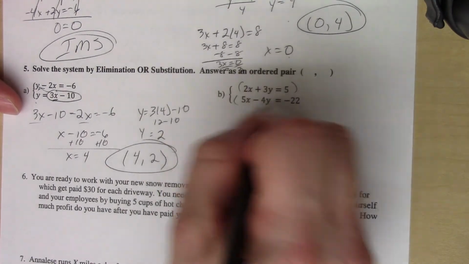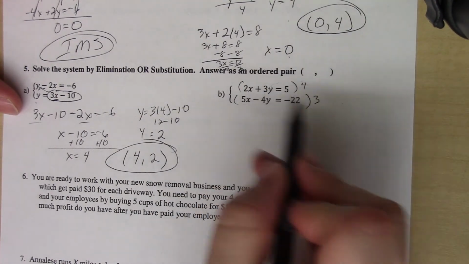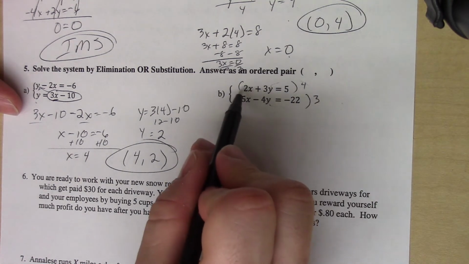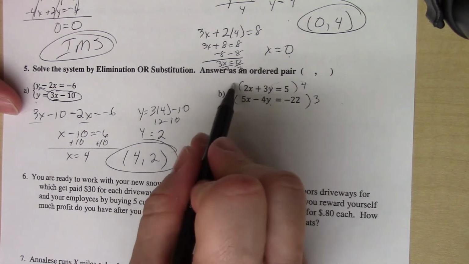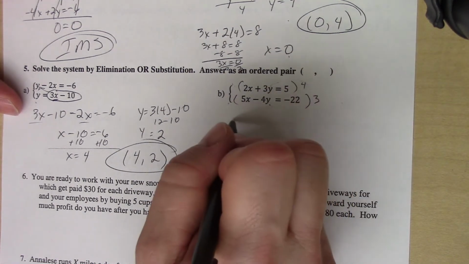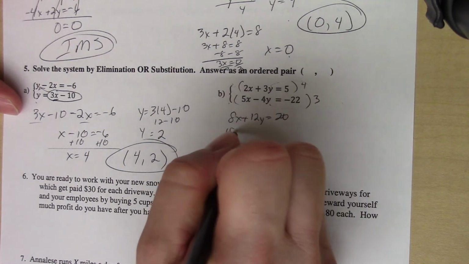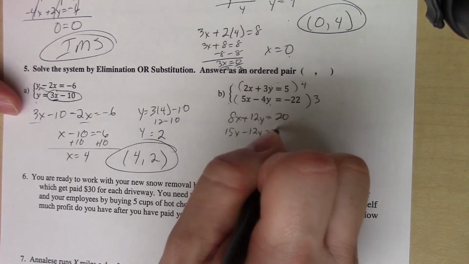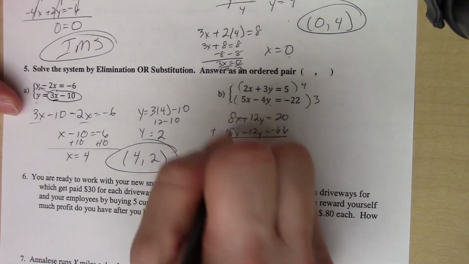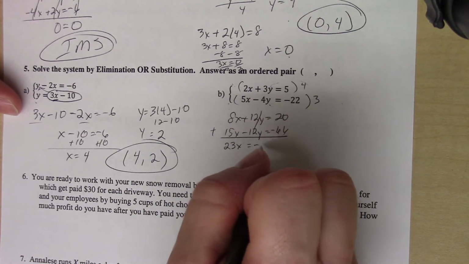I'm going to have to use elimination, and I'm going to have to do some multiplying here. I think I'm just going to go by 4 and 3, because then I'll get a 12 and a negative 12. I could have instead done 5 and 2, as long as one of them is negative, like 5 and negative 2, or negative 5 and 2. But I'm just going to work with a minus and a plus as it is. So 8x plus 12y equals 20. 15x minus 12y equals negative 66. Use my calculator and add down to get 23x equals negative 46.